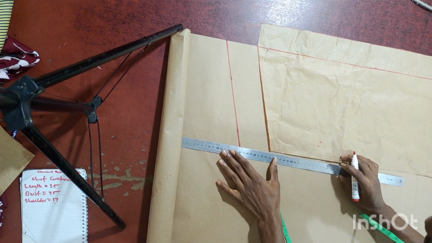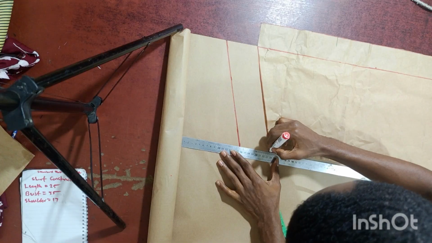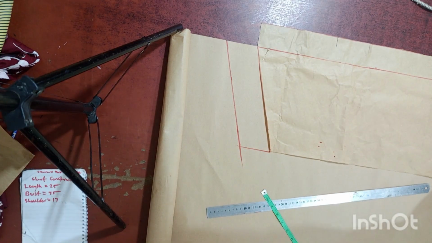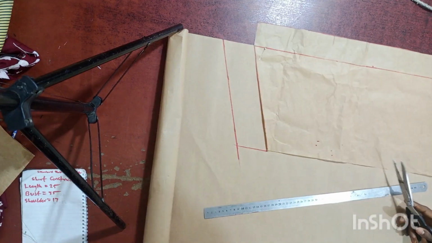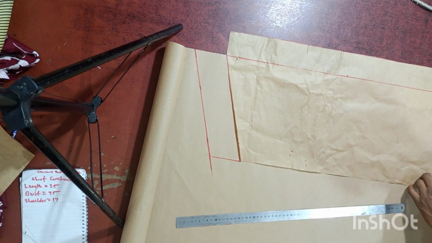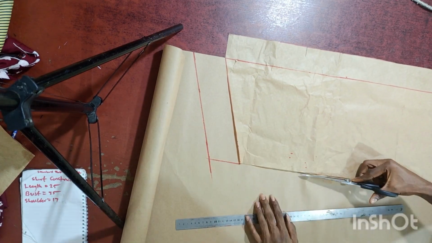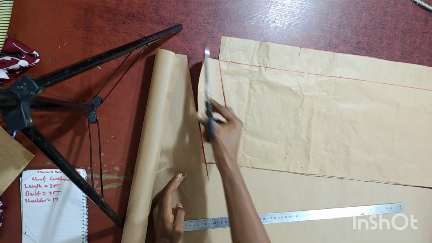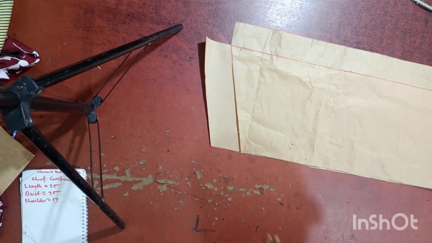Then the next thing we do is cut. Alright guys, we are done cutting our back side.